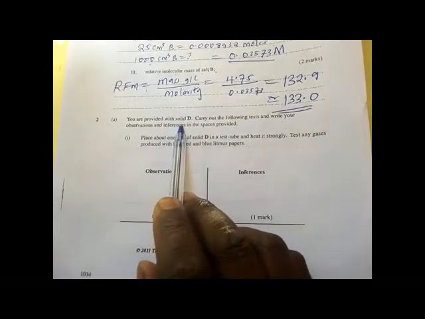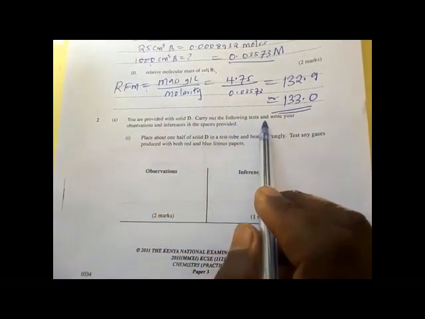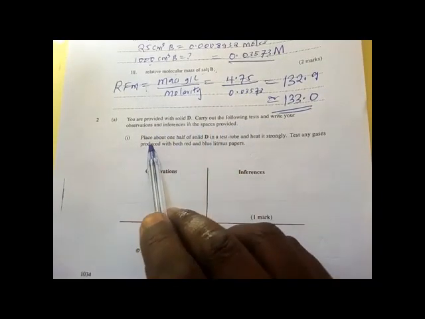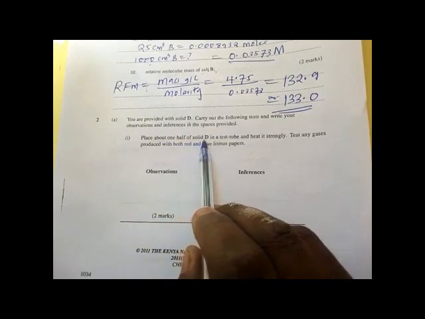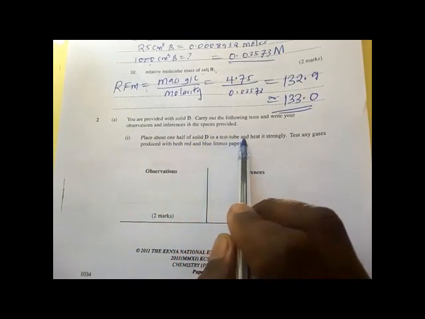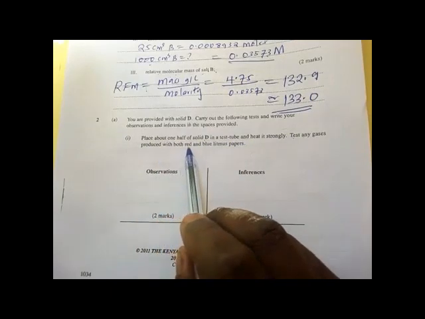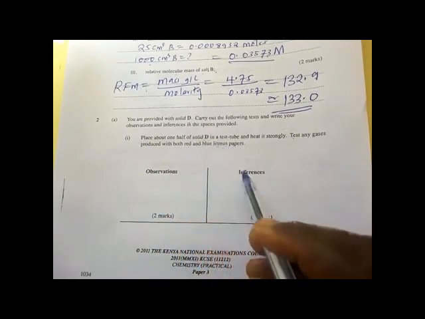You are provided with solid D. Carry out the following test and write your observations and inferences in the space provided. Place about 1/2 of the solid D in a test tube and heat it strongly. Test any gas produced with both red and blue litmus papers.